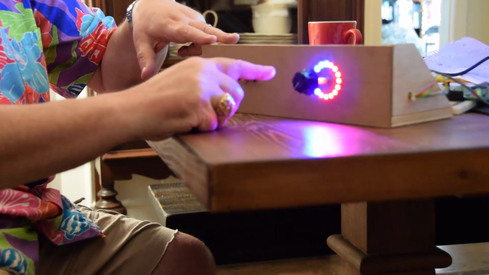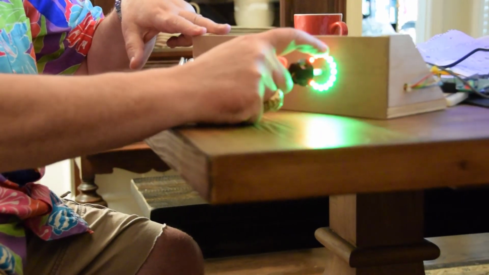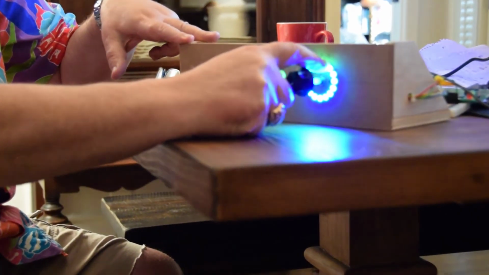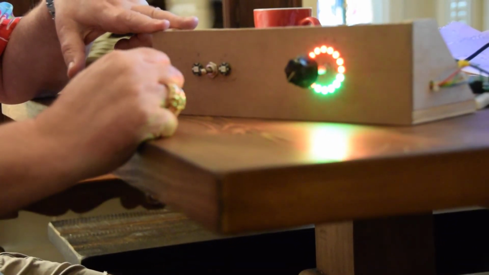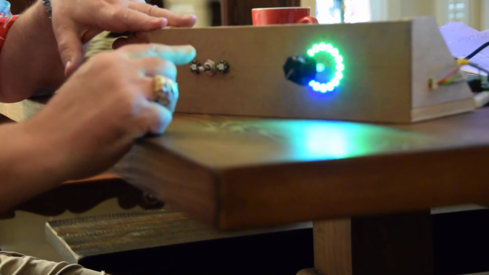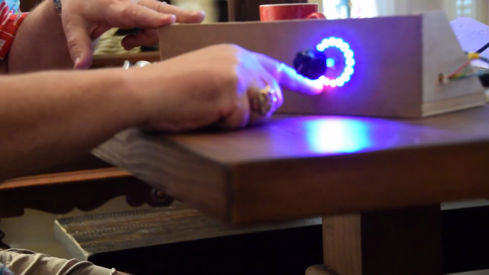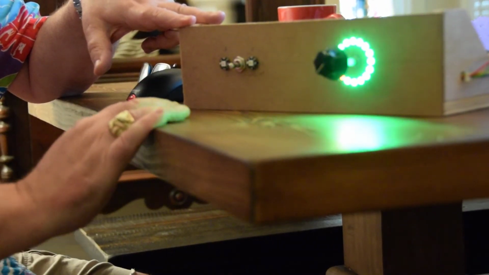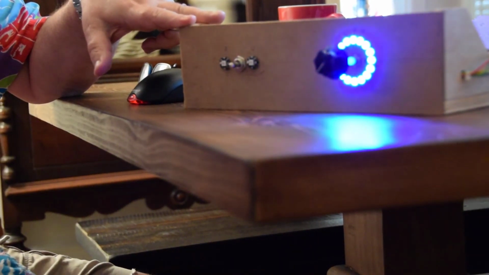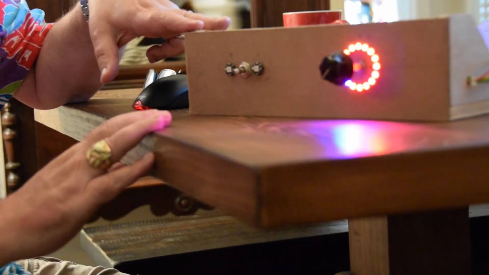At the minute, the way the ring is organised, this is actually pixel 0 up here, and then 1, 2, 3, 4 going anti-clockwise. So we're using a mapping function to map it the other way around. So this is our pixel 0, 1, 2, 3, 4, 5 going clockwise, because that makes our lives easier later on. And we've also added a brightness function.